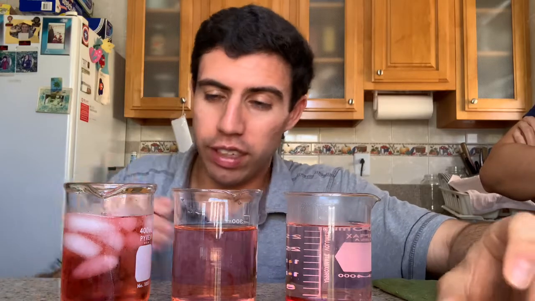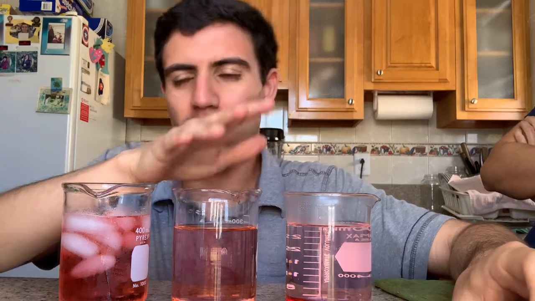And as you can also see, the time difference that it took to get all 3 of these fully dyed was a lot. You notice cold took a very long time, room temperature a moderate amount of time, and then hot, basically almost no time at all. It's spread out pretty evenly. Now, probably there are a few factors that are notwithstanding here, but for the most part, you can see the role that temperature plays in dispersion and how that actually may affect things.